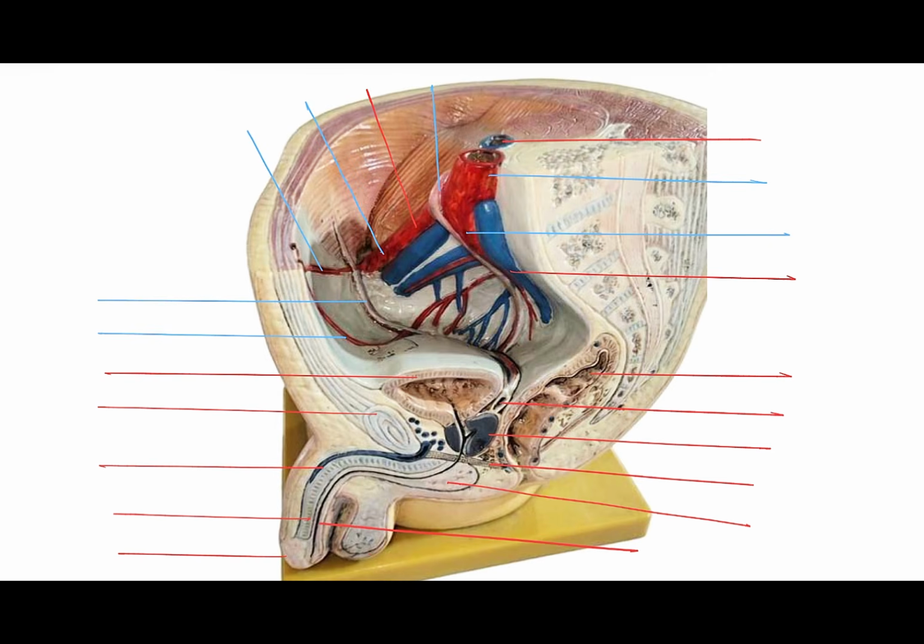Today we are going to explore the sagittal section of the male pelvis. We are going to move in a clockwise direction to identify the visible structures. The first one is the glans of the penis.